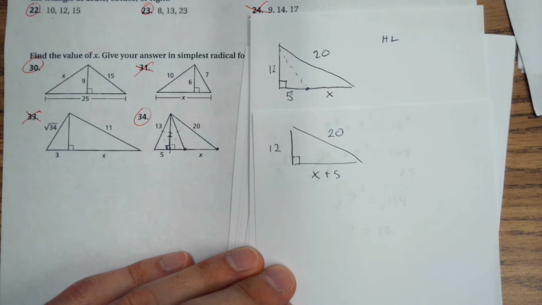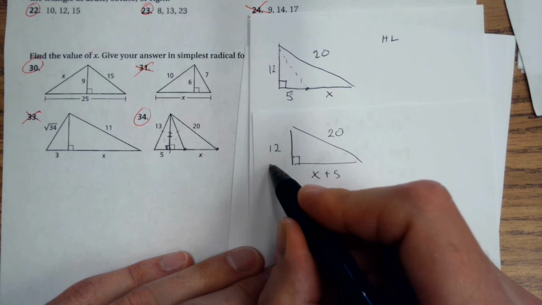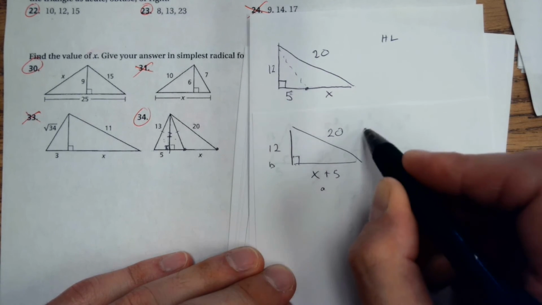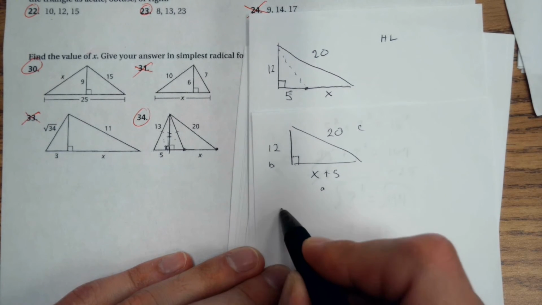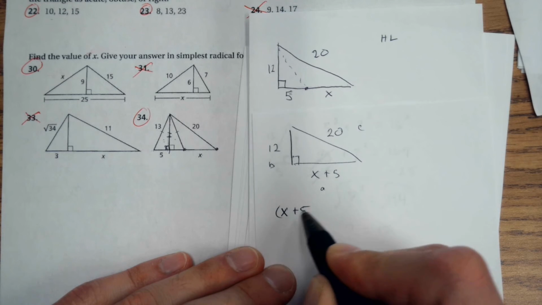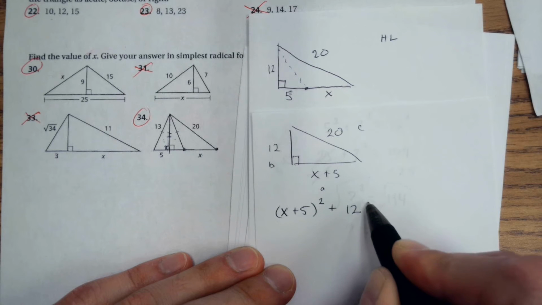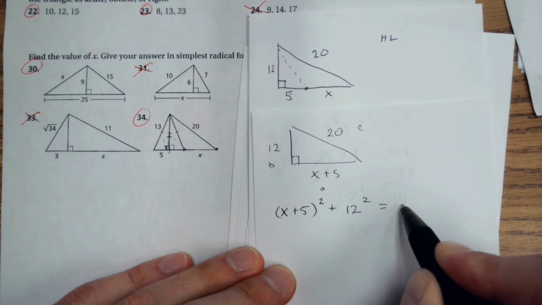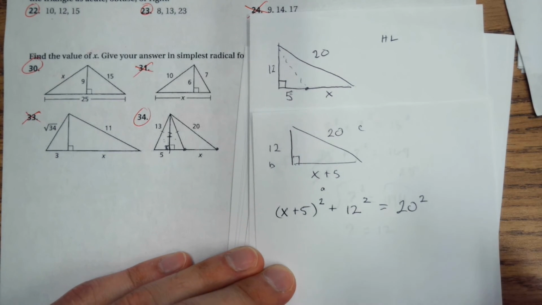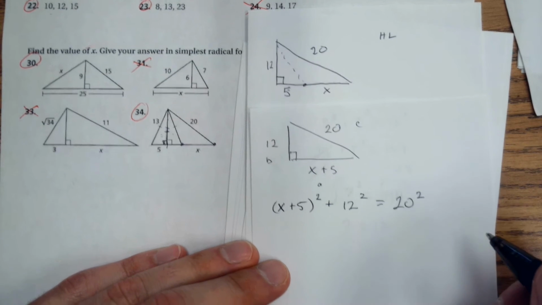And then I'll do Pythagorean theorem all over again. I'll say maybe this is A, B, C. So (x plus 5) squared plus 12 squared equals 20 squared. The AC just came on. Maybe you heard it.